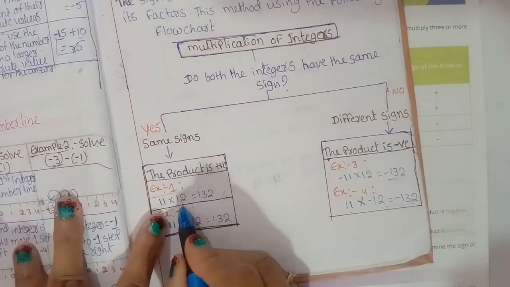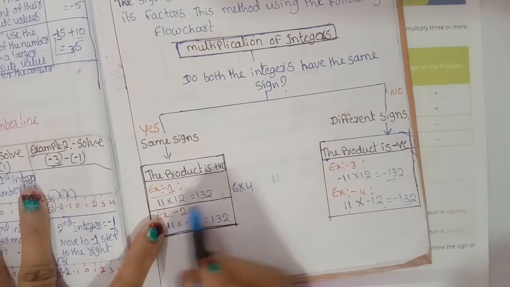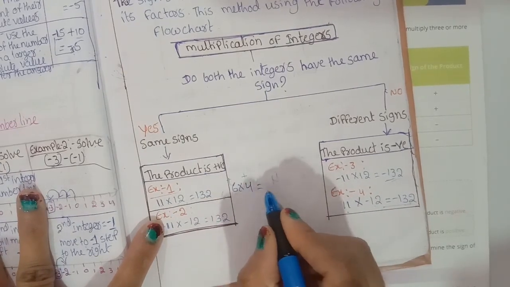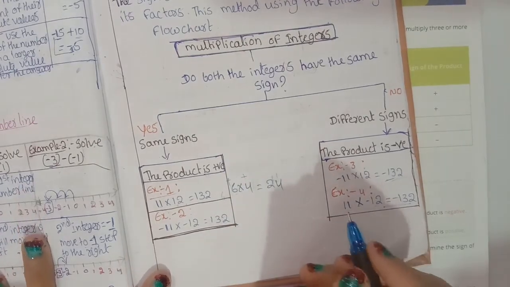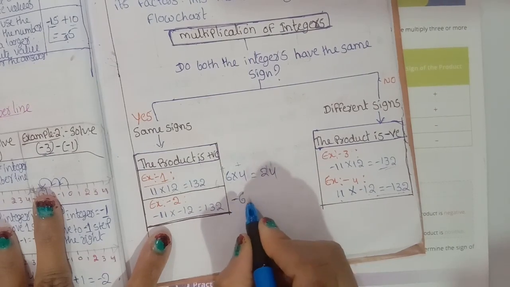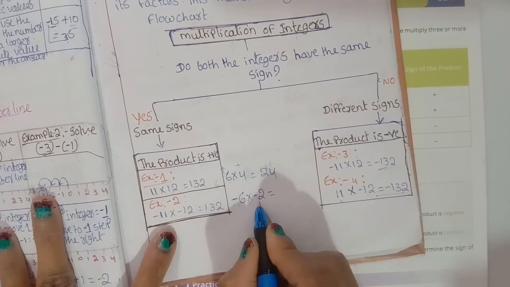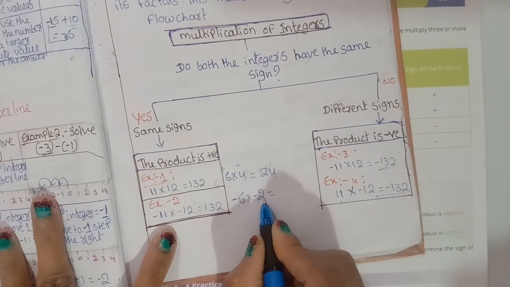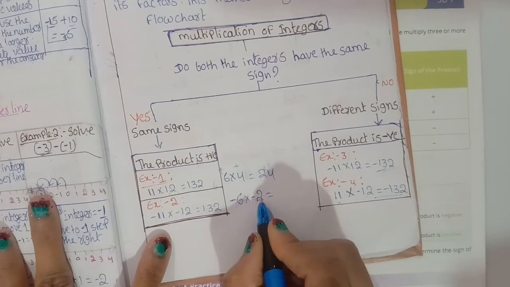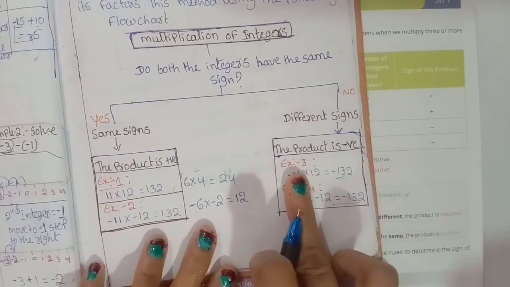Same signs means, for example, 6 cross 4. Both have the same signs, plus and plus, so 6 into 4 is 24. Next, another example: 6 cross minus 2. Minus into minus becomes plus only, so 6 cross 12 is plus 12. Okay?